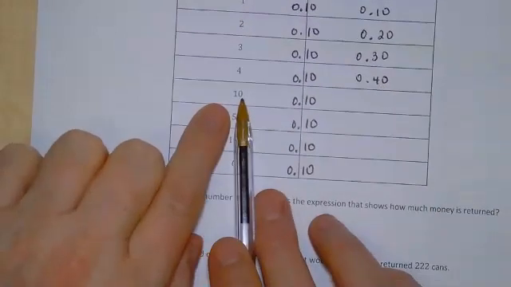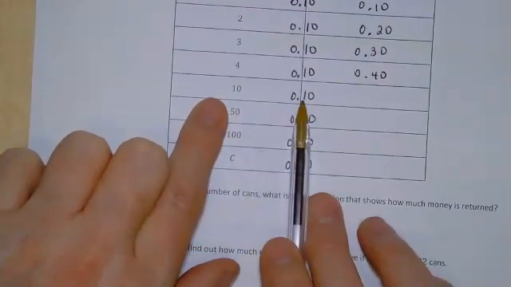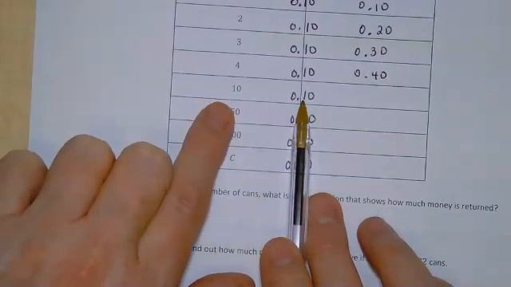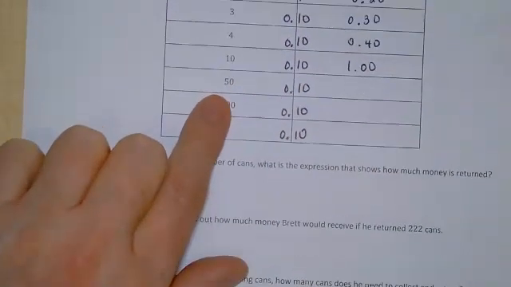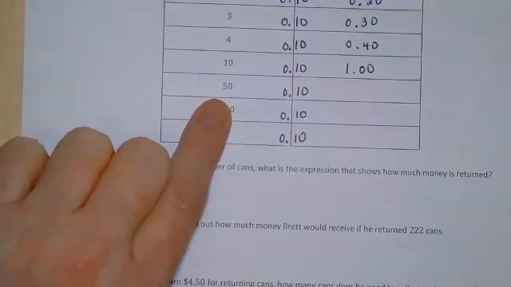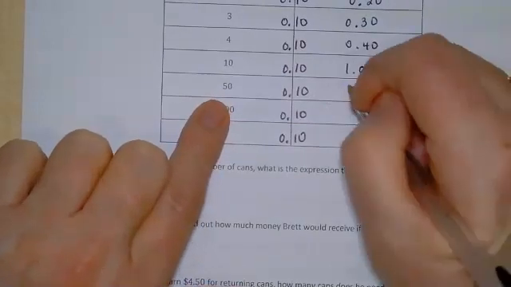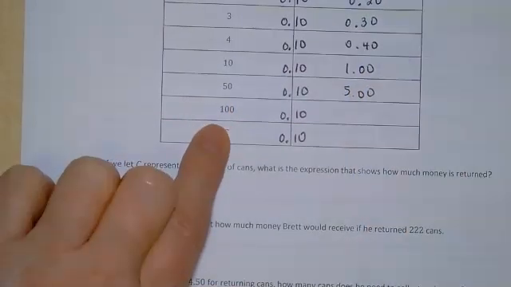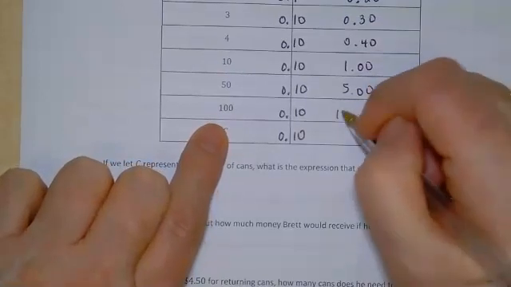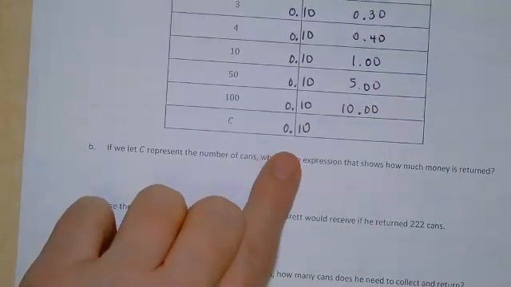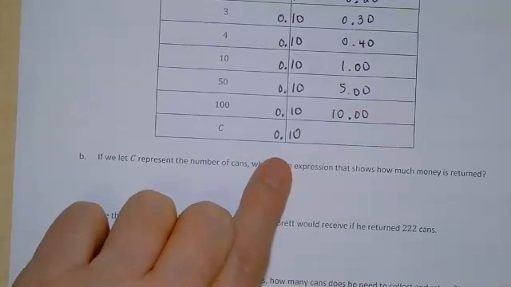Okay, 10 cans. Anybody want to give me a guess, James? 10. $1. 10 dimes would be $1, right? Anybody want to guess? What about 50 cans? Caden? $5. $5. What about 100 cans? Ethan? $10. $10. Now, before we answer this next one, I want you to think carefully.